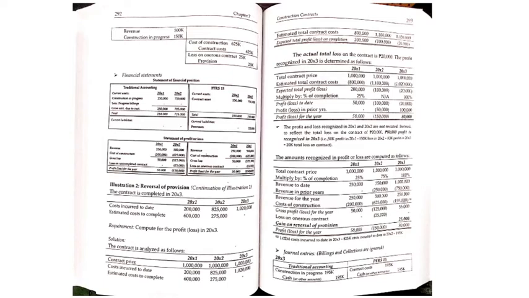Welcome to the continuation of the discussion on accounting for construction contracts. So last time we ended on the journal entry to recognize the provision, which is a liability account on onerous contracts. So we discussed onerous contracts as those having cost exceeding the benefits. So how do we reverse provisions in construction contracts? So let us look at the example on illustration 2.